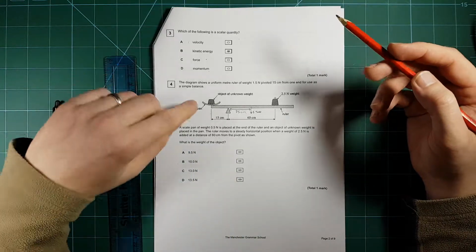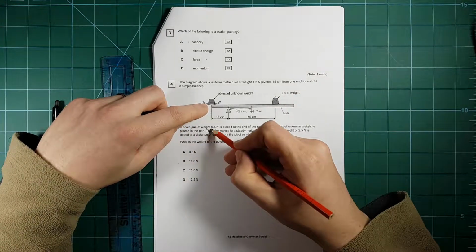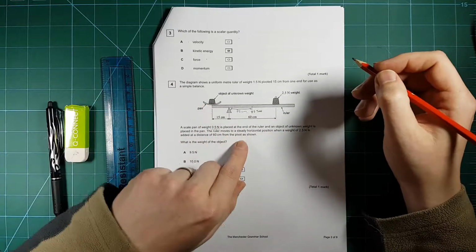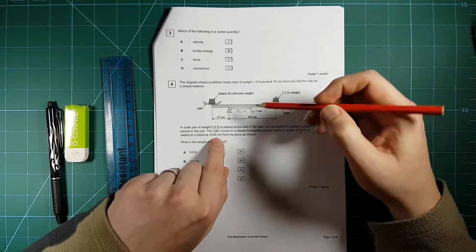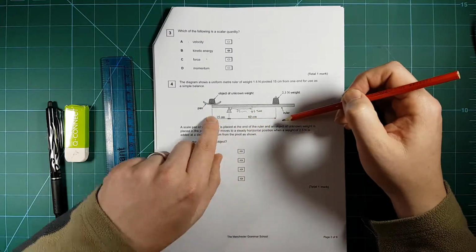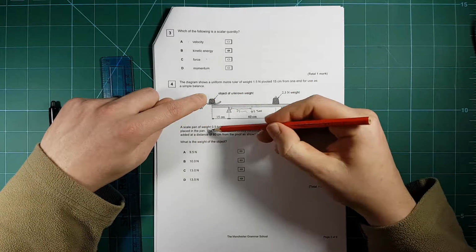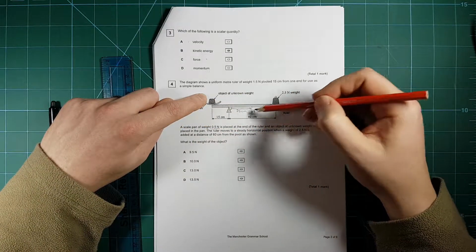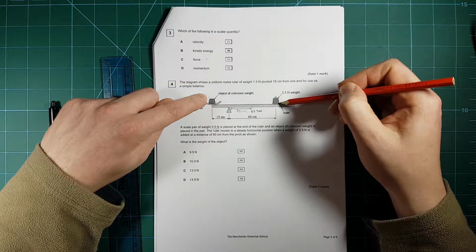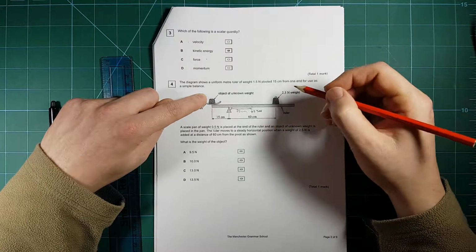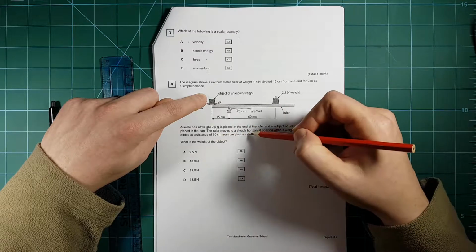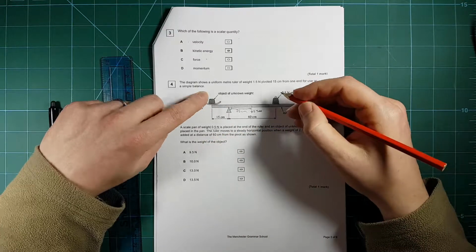A scale pan of 0.5 newtons is placed at the end of the ruler with an unknown weight on there. The ruler is then moved to a steady horizontal position when a weight of 2.5 newtons is placed up here, a distance from the pivot. What is the weight of the object?